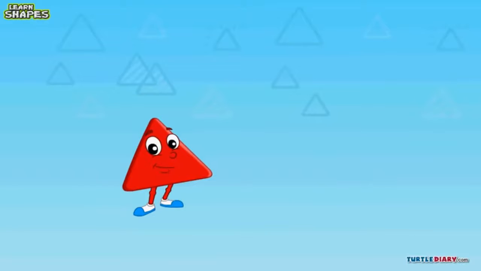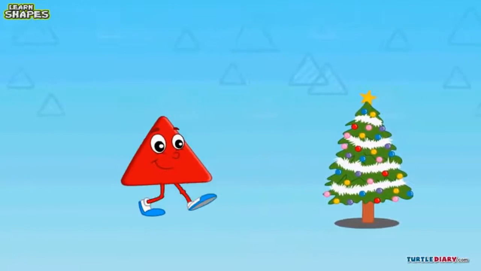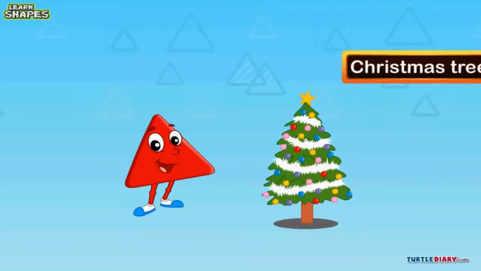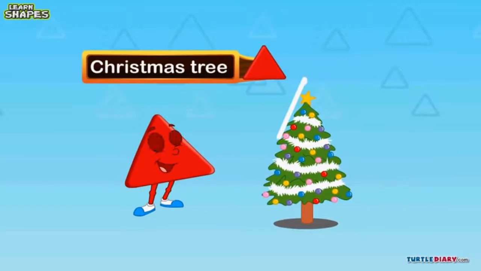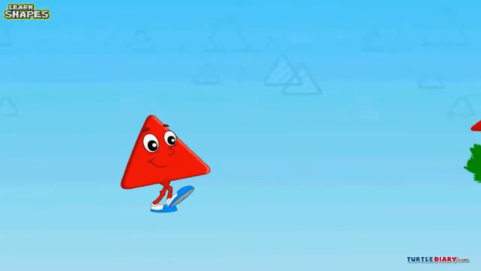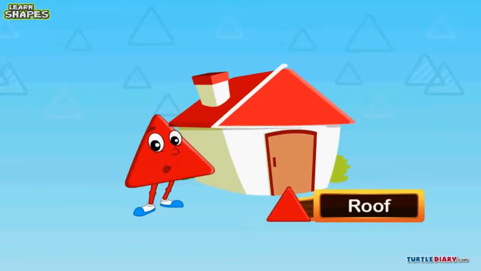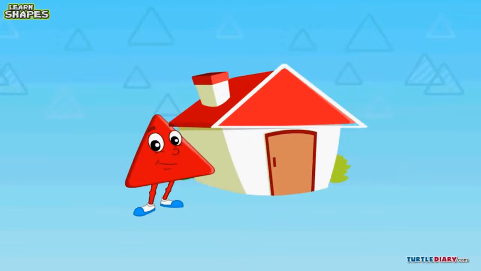Hi, kids. I am a triangle. I have three sides and three angles. Well, here's a Christmas tree. It's a triangle just like me. I see another triangle. You've got it. It's the roof, a triangle-shaped roof of my house.